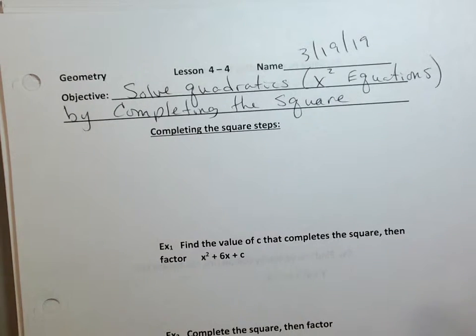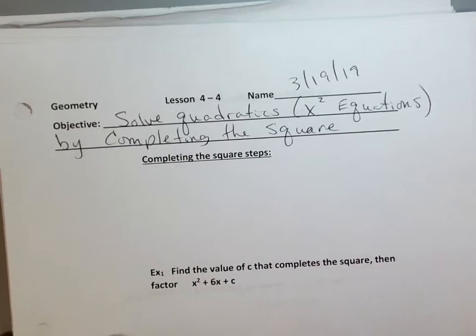All right, so we're going to be solving quadratic equations by completing the square.